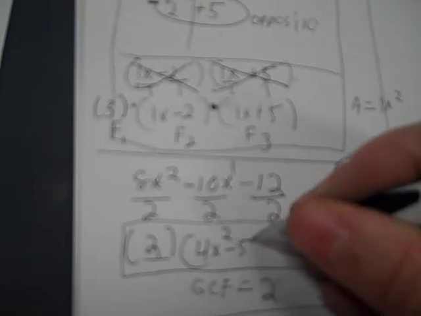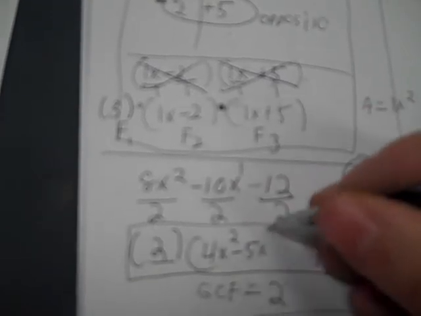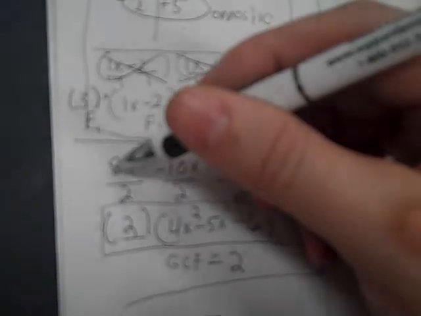So 8 divided by 2 is 4. When you divide by 2, you're just cutting the number in half. Okay, and the x will go to the second. And then negative 10 divided by 2 is negative 5. So I write minus 5, but the x stays to the first. And then negative 12 divided by 2 is negative 6. So minus 6. Done.